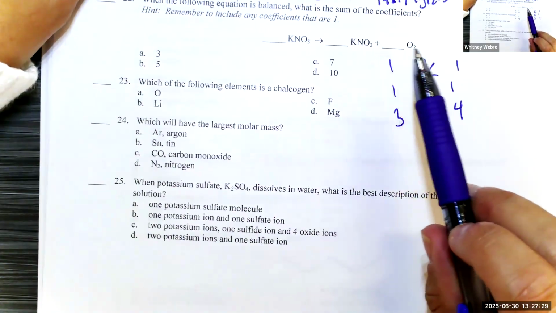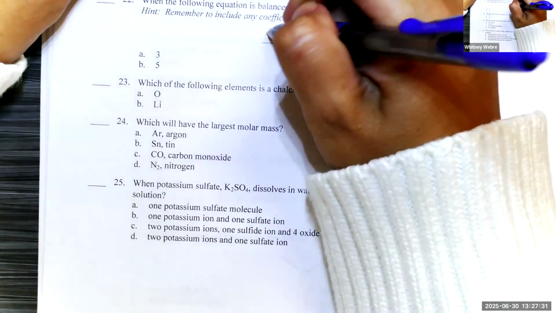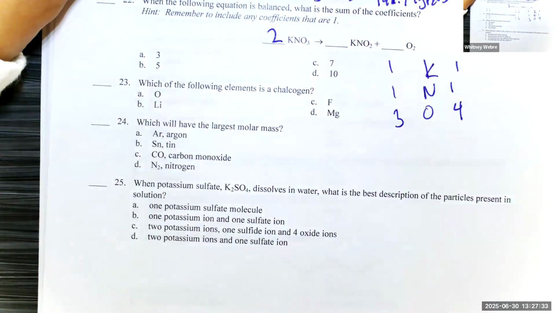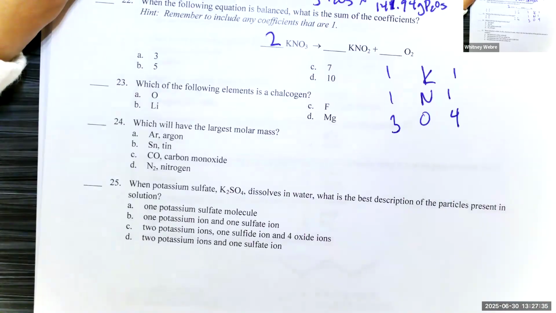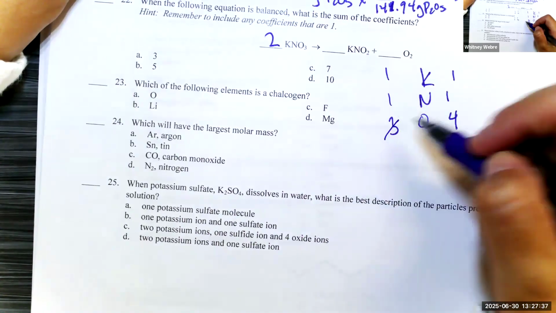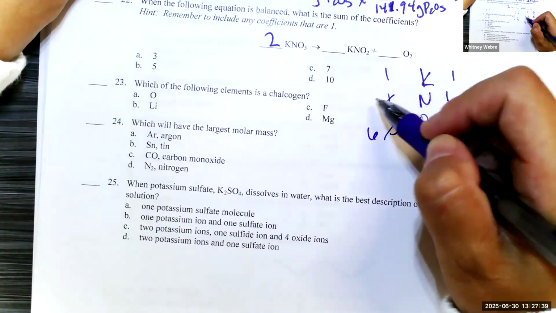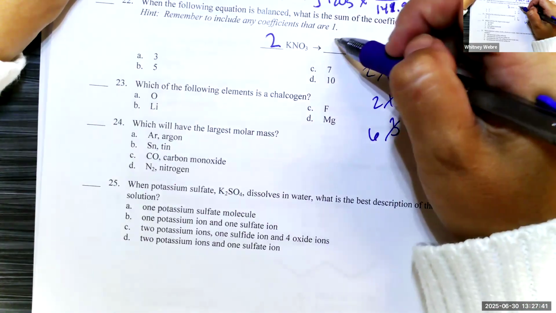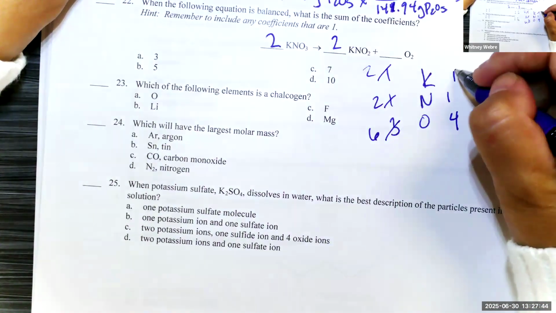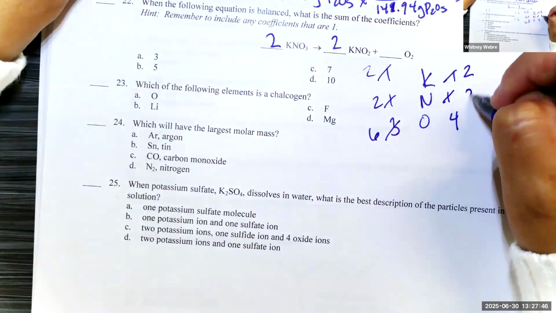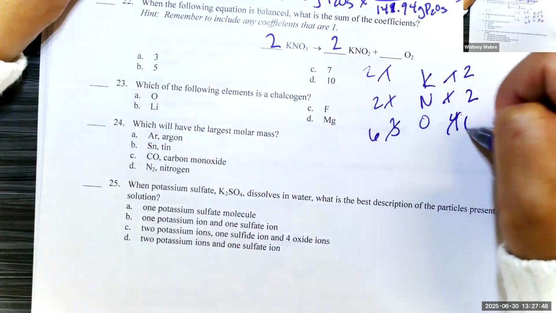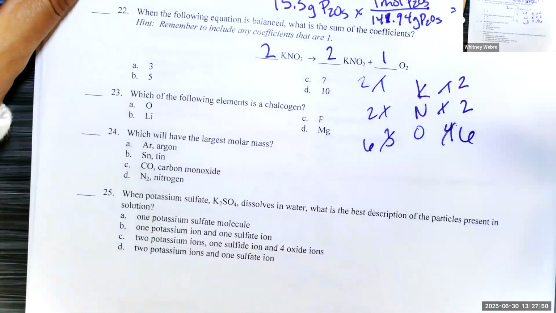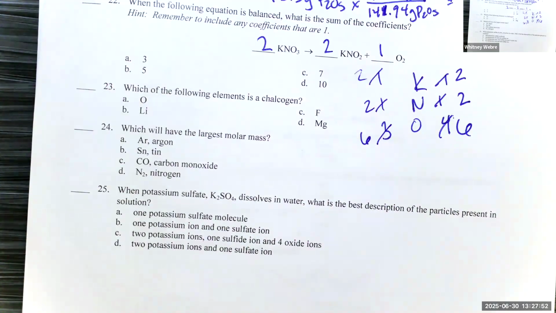I need to have, looks like these are all even numbers. I'm going to have to put a 2 up front here because I want my oxygens to be an even number. So I'll do that to get 6, 2. So I'll put a 2 here. Now I have 2, 2, and 6. Okay. Did y'all also get that? 2, 2, 1.